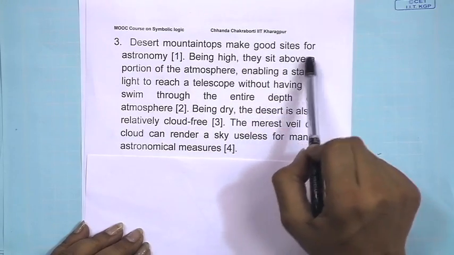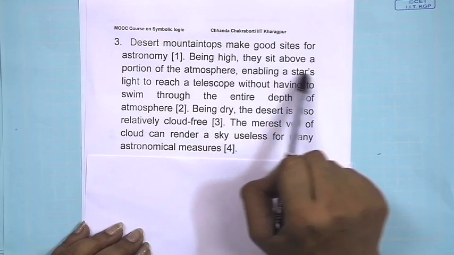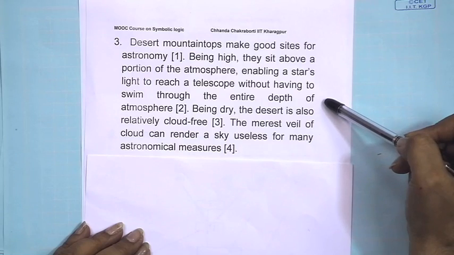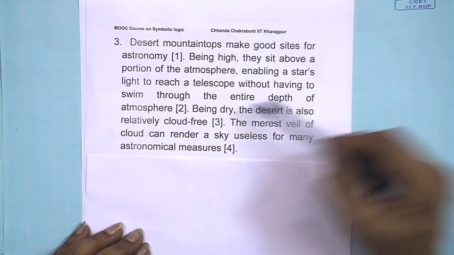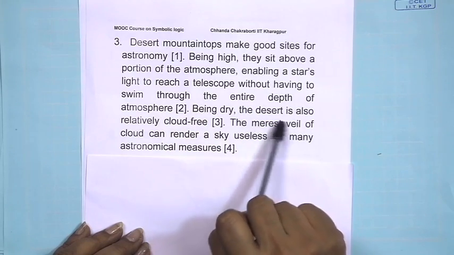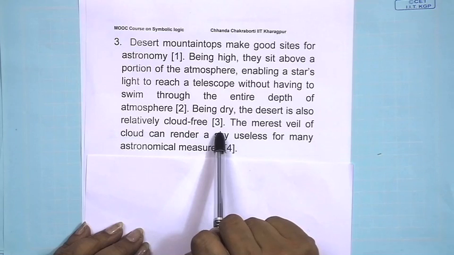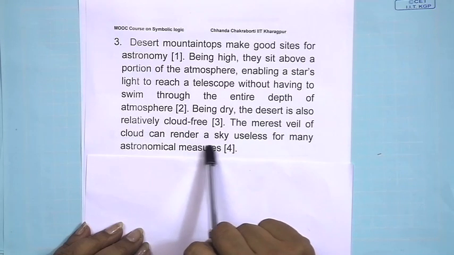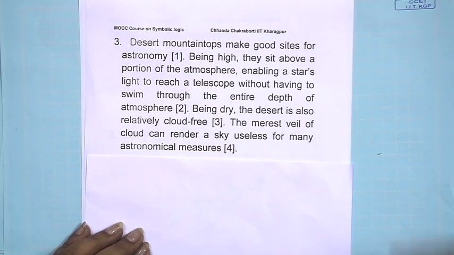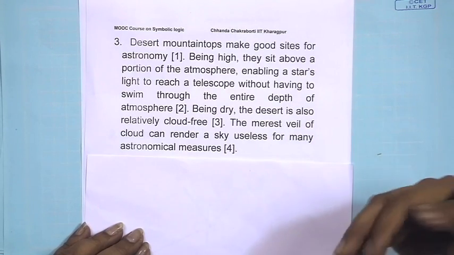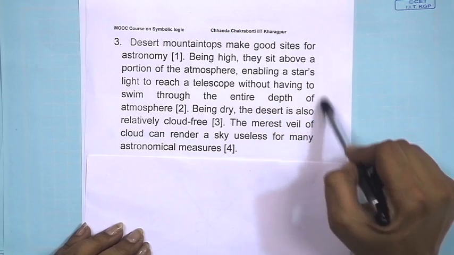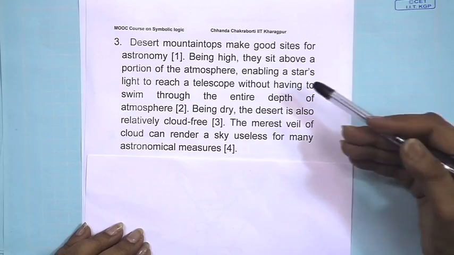So, desert mountain tops make good sites for astronomy. Being high, they sit above a portion of the atmosphere, enabling a star's light to reach a telescope without having to swim through the entire depth of atmosphere. This whole thing is your claim number 2. Being dry, the desert is also relatively cloud free. 3. The merest veil of cloud can render a sky useless for many astronomical measures. That is your 4. So, there are 4 total components in this passage, and we have already in an earlier module talked about this has to be the conclusion. The remaining are all premises giving support to this.